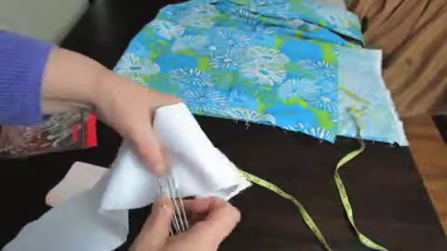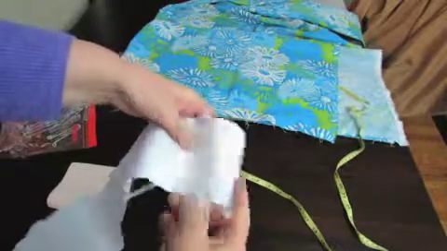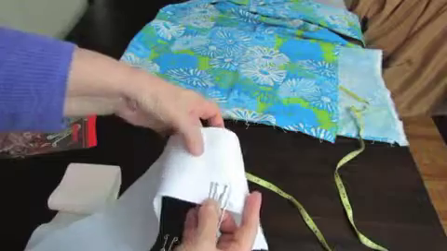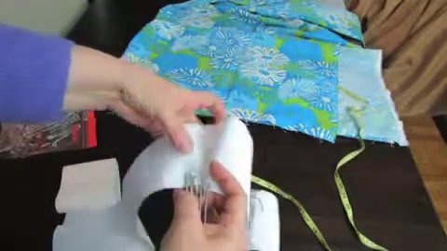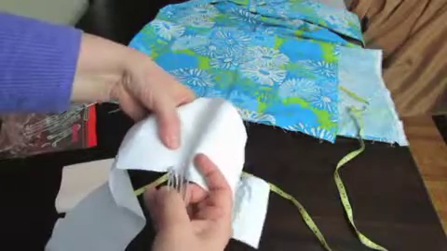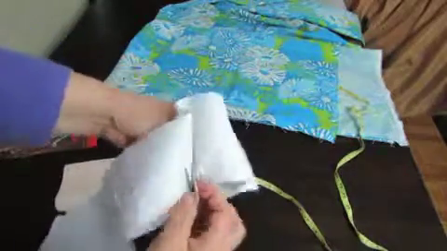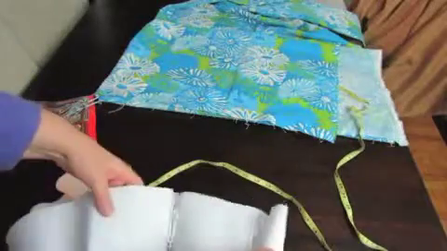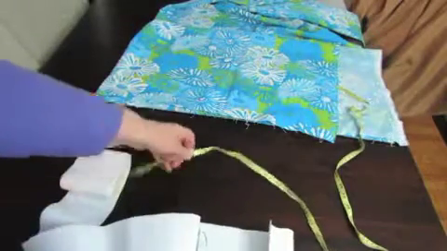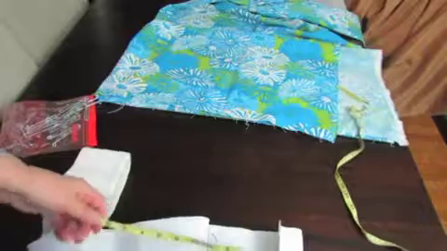So this and this. So I'm skipping one pocket and pulling it into the third one. So just skipping one, and so on and so on until I get the width of my window.